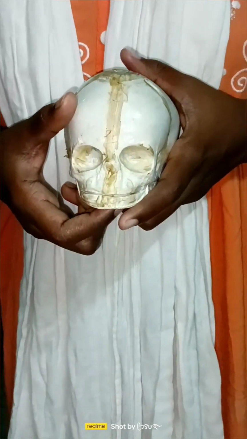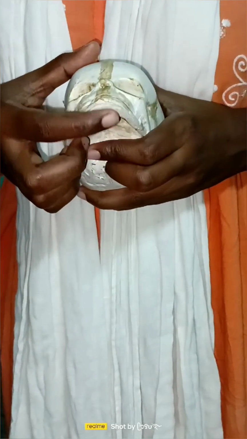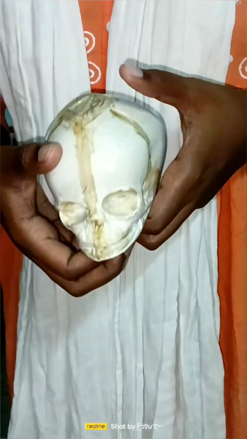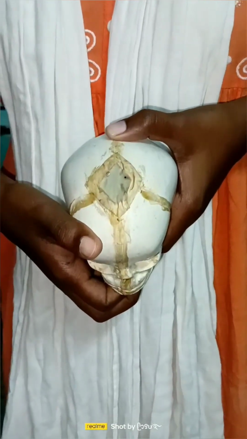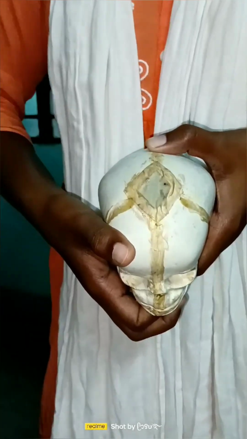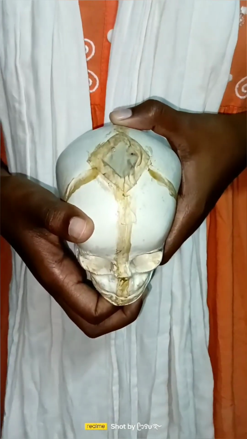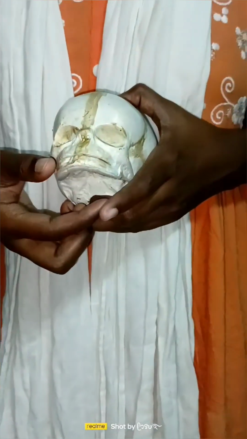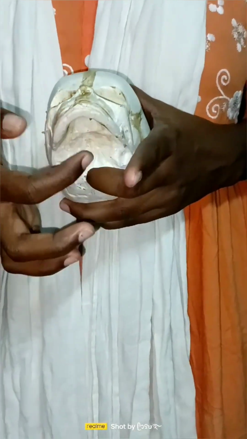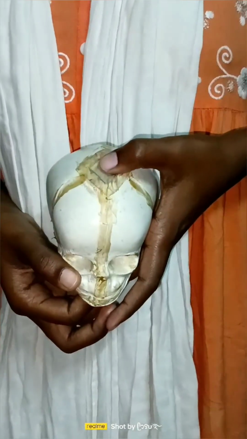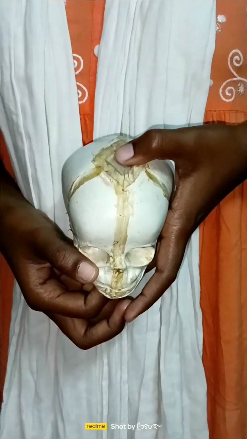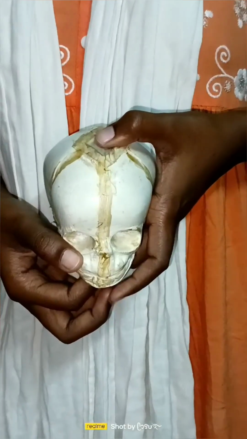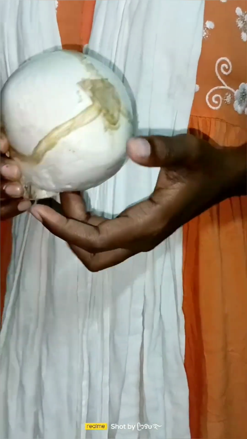Then the submento-vertical diameter. The submento-vertical diameter is between the junction of the floor of the neck and mouth and the highest point of the sagittal suture. This diameter is called the submento-vertical diameter. This is 11.5 cm. Then the submento-bregmatic diameter, from the floor of the neck and mouth to the bregma, the midpoint of the bregma or anterior fontanelle. This is 9.5 cm.